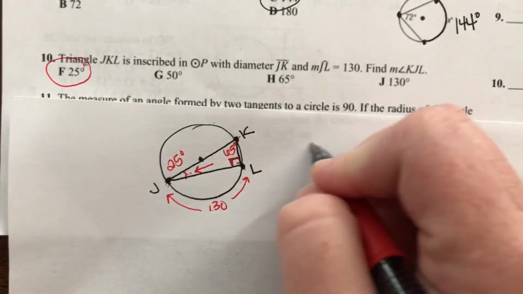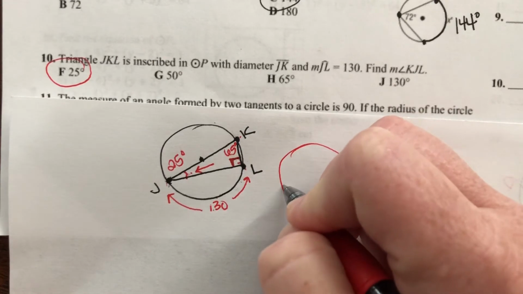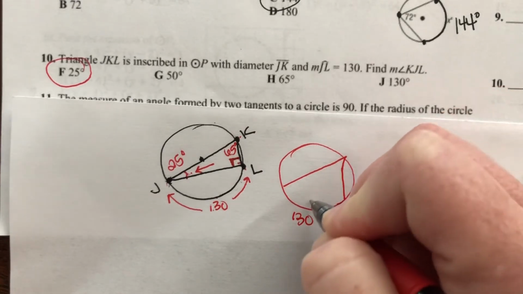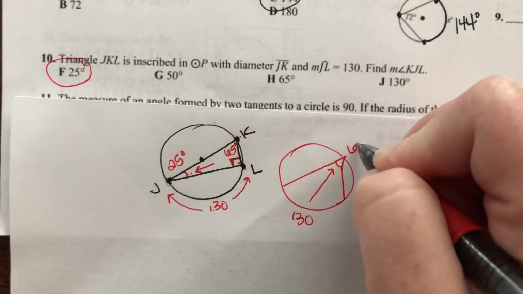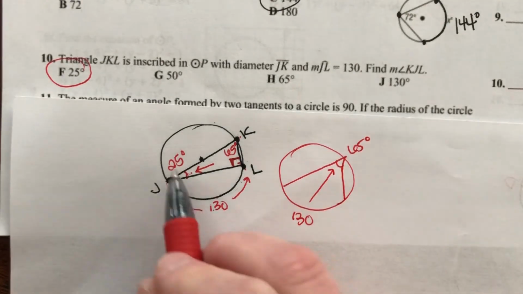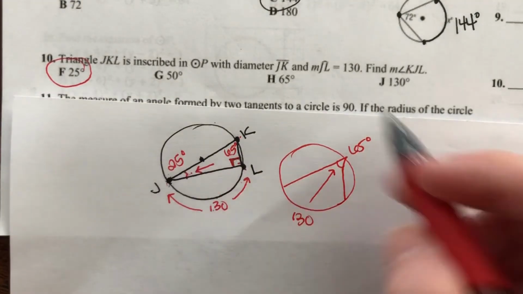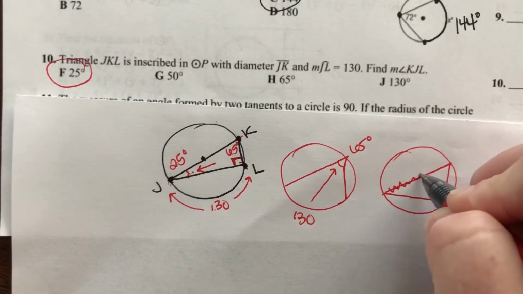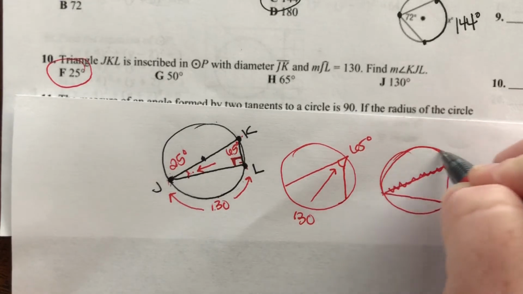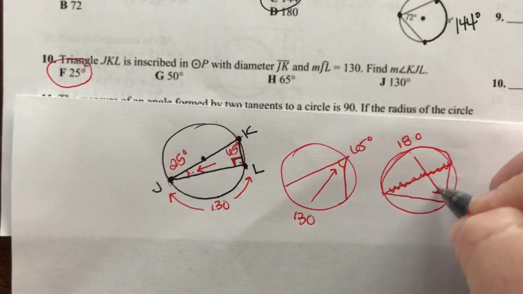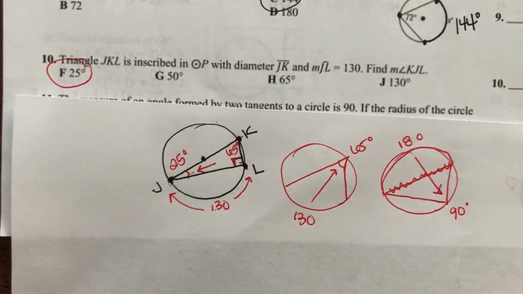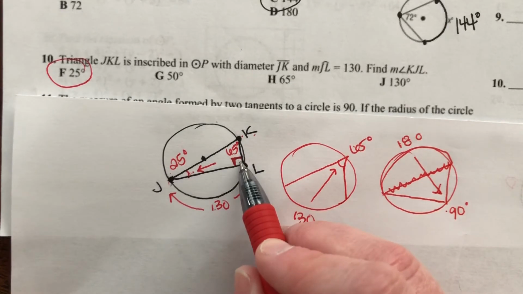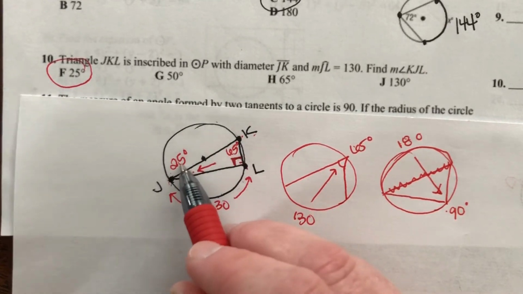You got to think of it as a few different things, right? We've got our angle here. We've got this guy, this is 130. So the angle across from it has to be 65 degrees, half of it. We've got this other angle here. If we think of this, ignore this for a second. This entire arc is 180. It's across from this guy, so this has to be a 90-degree angle, right? So once we know two of those angles, this is 65, this is 90, then we can just subtract from 180 and we get 25.